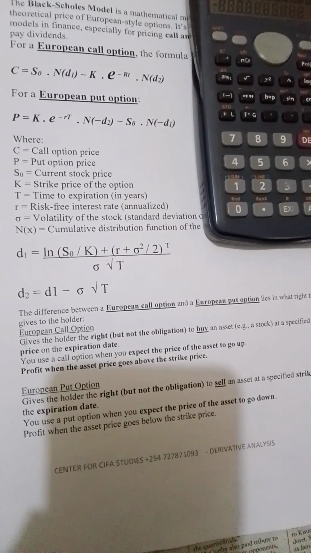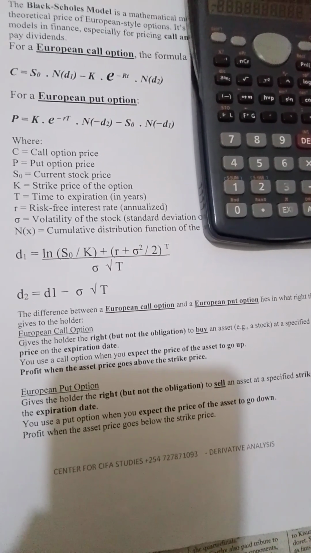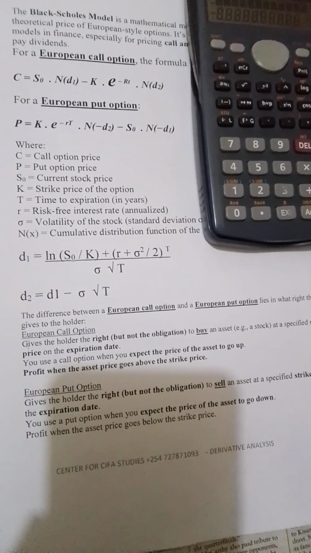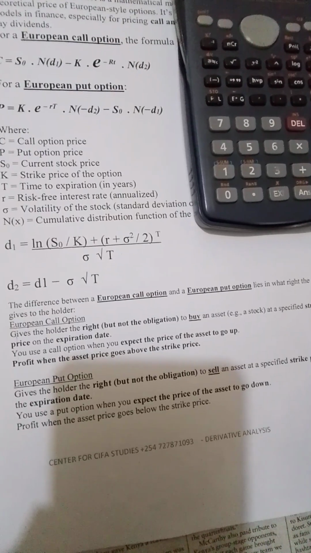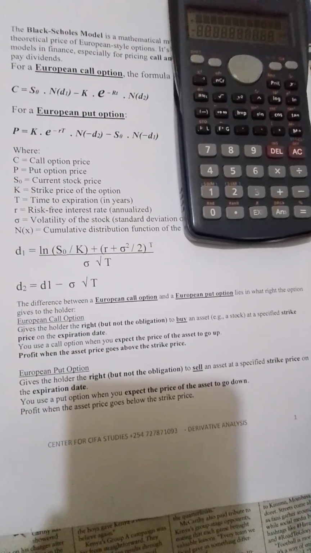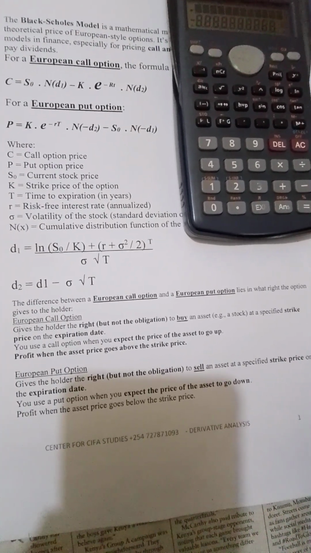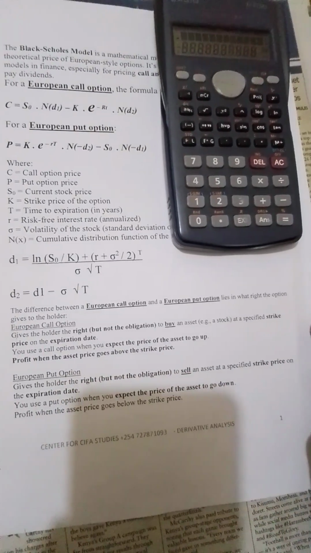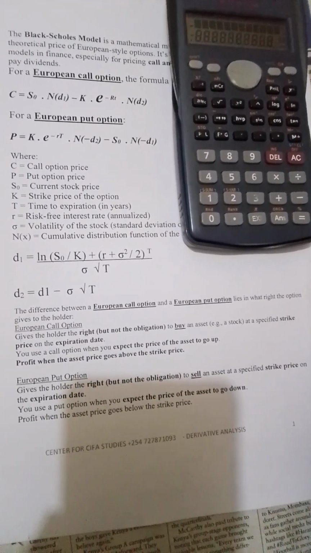So we have said that a European call option gives the holder the right, but not the obligation. Remember, you have no obligation, it's just a right to buy an asset. Then a European put option, we have said put means to sell. It gives the holder the right, but not the obligation, to sell an asset at a specified strike price on the expiration date.